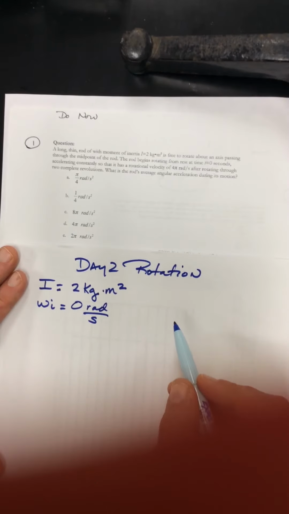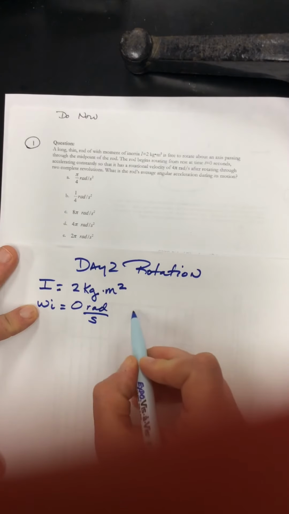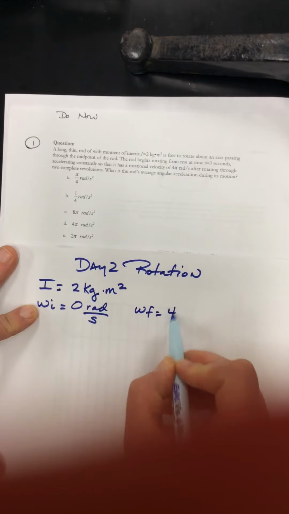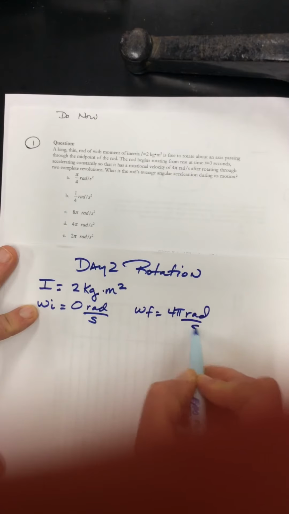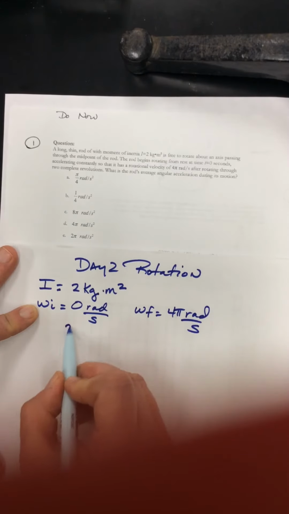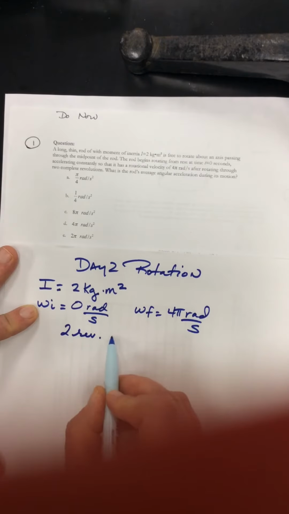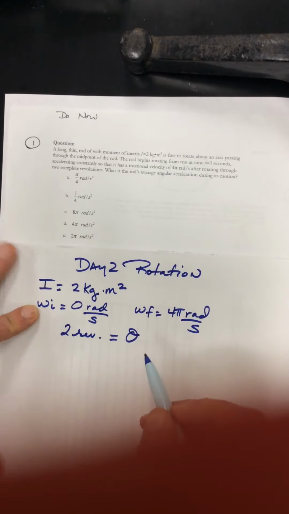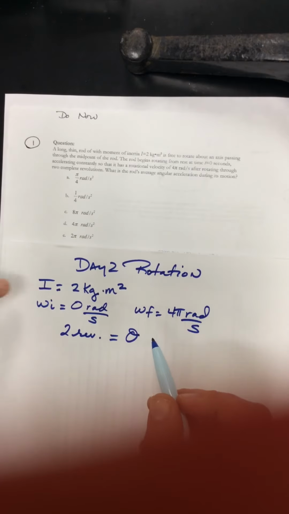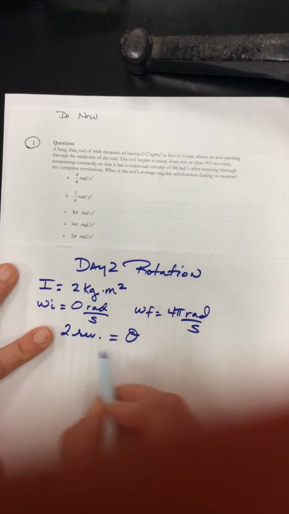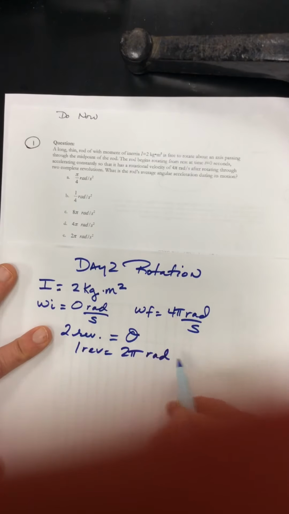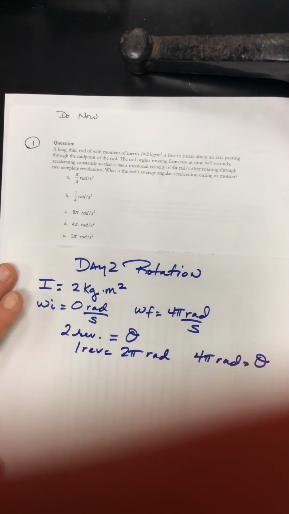Anyway, so we rotate from rest, so that means our initial velocity is 0, and we are accelerating. Our final angular velocity is 4 pi rad per second, and it rotates through 2 revolutions. If you're wondering what that is, that's theta. We're going to change that into radians because everything in your choices is in radians. A reminder that 1 revolution is 2 pi radians. Therefore, 2 revolutions is 4 pi radians. So that's going to be theta.